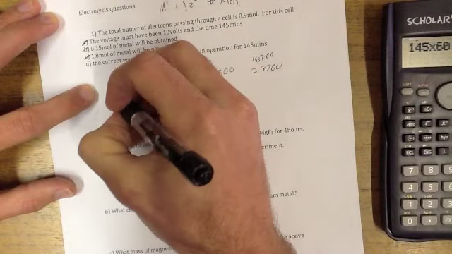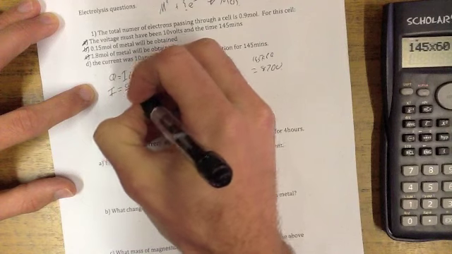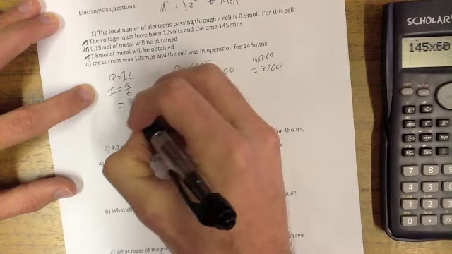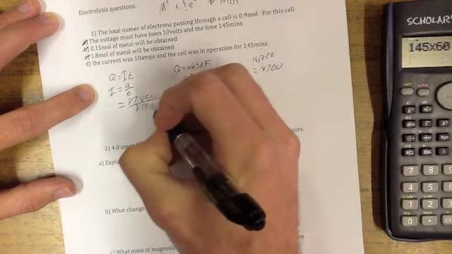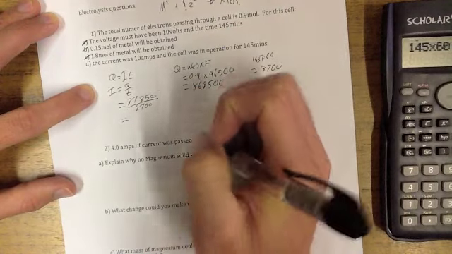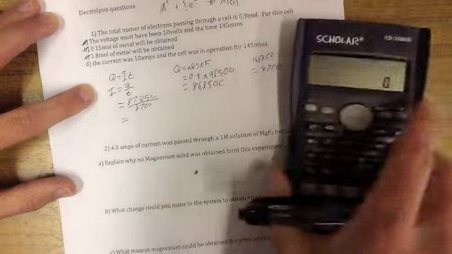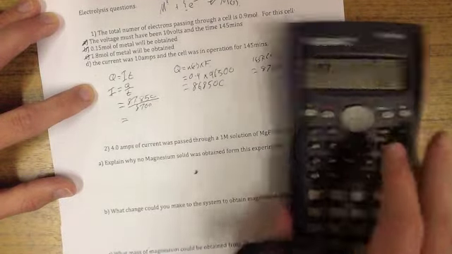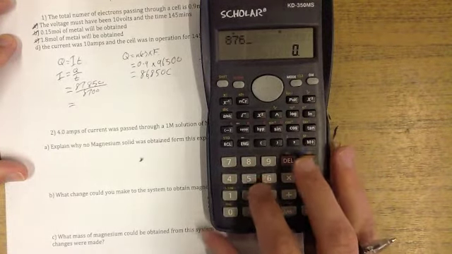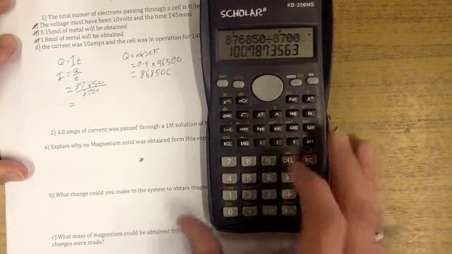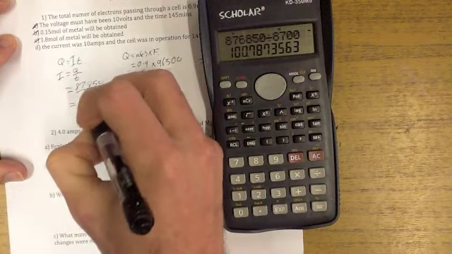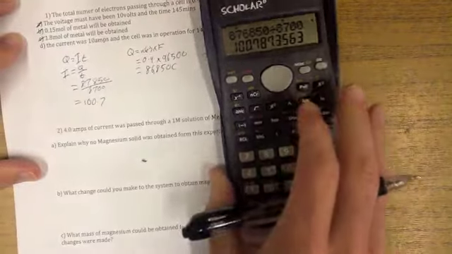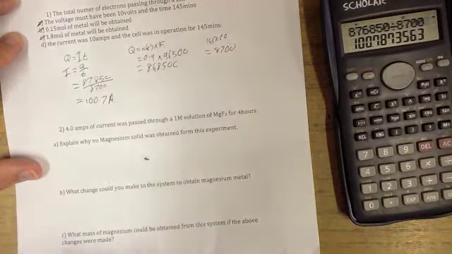So therefore, my I is going to be equal to Q over T, which is going to be equal to 86,850 divided by 8,700, which is going to be pretty much 10. Alright, can't count. So that's my amps.